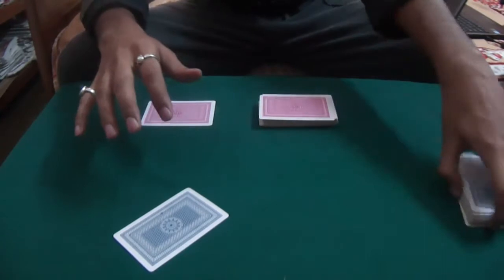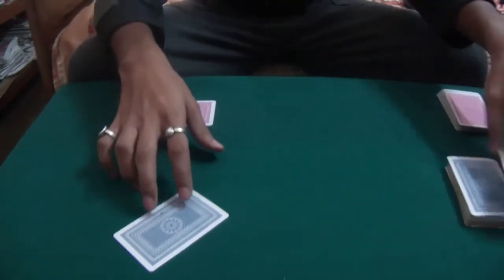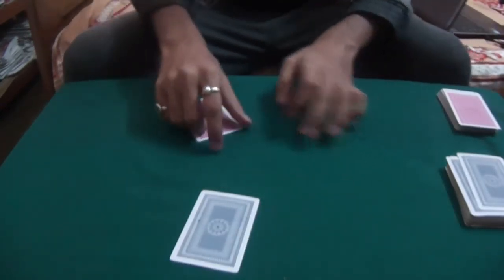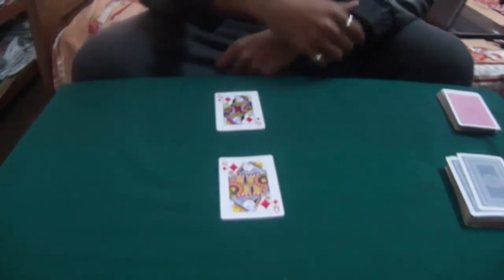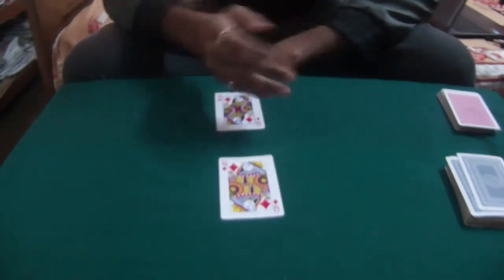So now we both hand our decks aside. The spectator chose one card, I chose one card. We couldn't know each other's card, but when we turn our cards over, they amazingly match. And that is the performance for Do As I Do.